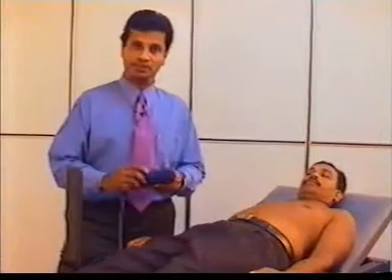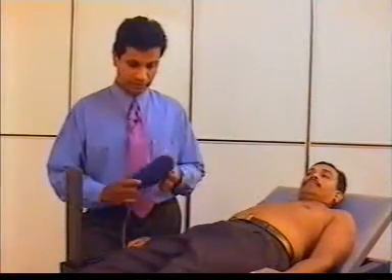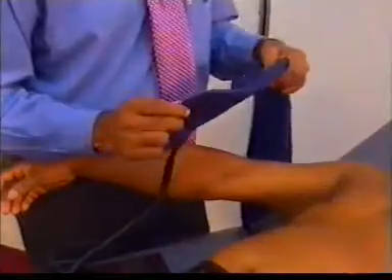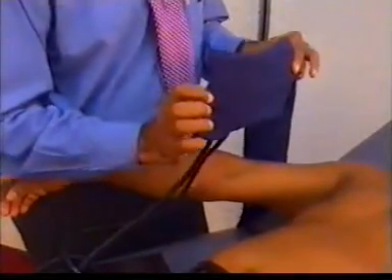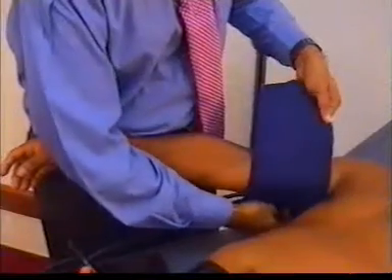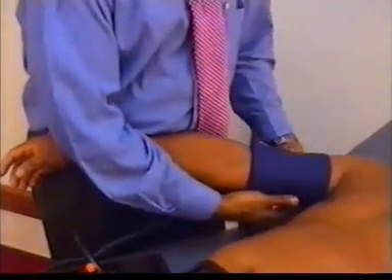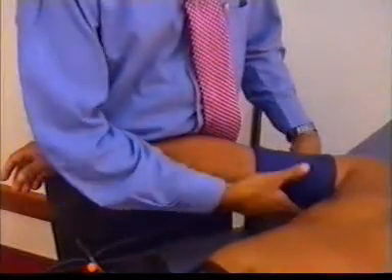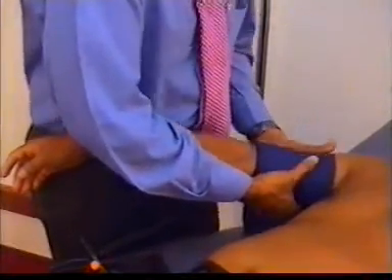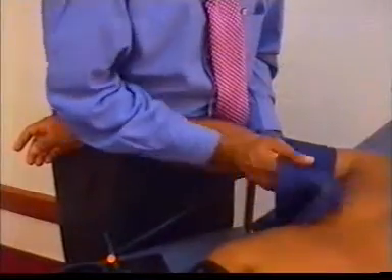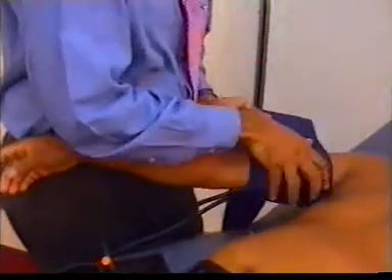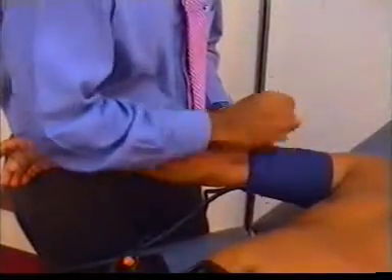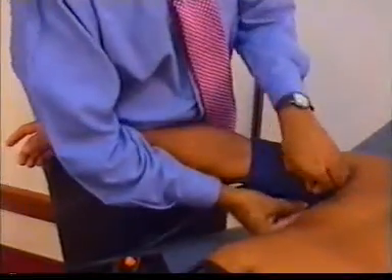Measurement of the blood pressure is an integral part of the cardiovascular examination. There are a few important points I want to stress. When you apply the cuff, it should be over the brachial artery. There should be at least 1 inch gap above the cubital fossa. And when you wrap it up, make sure that there are no wrinkles. There is a separate video on measurement of the blood pressure, and I would like to refer you to that video.